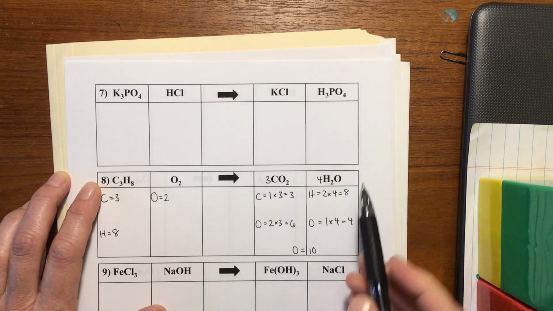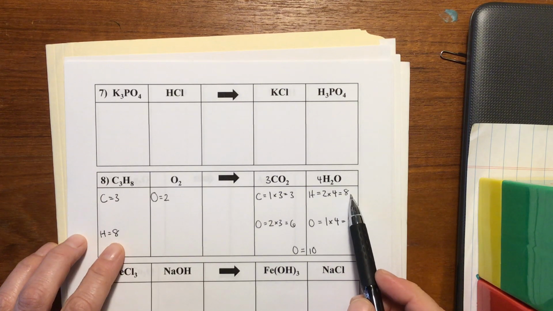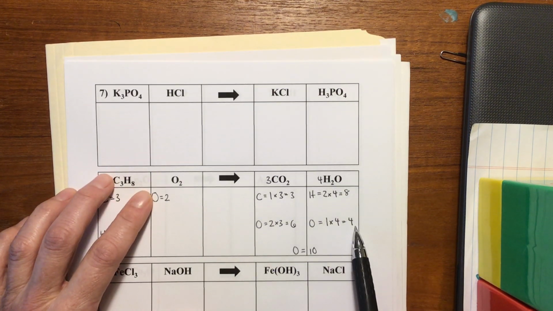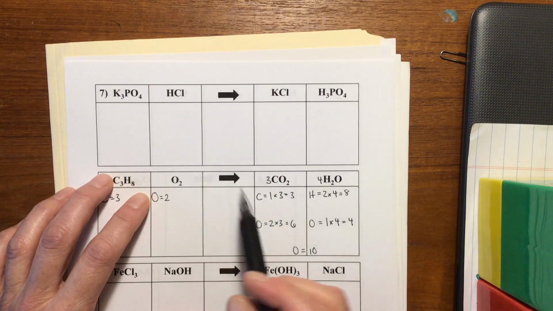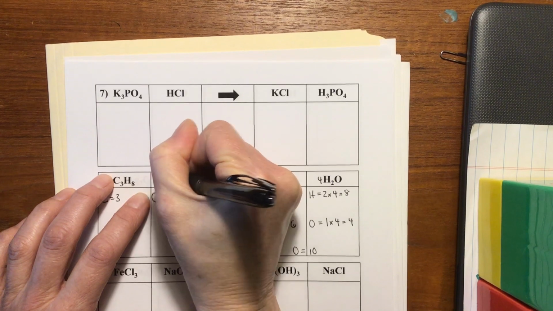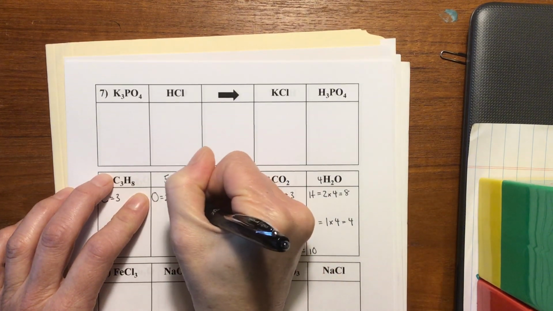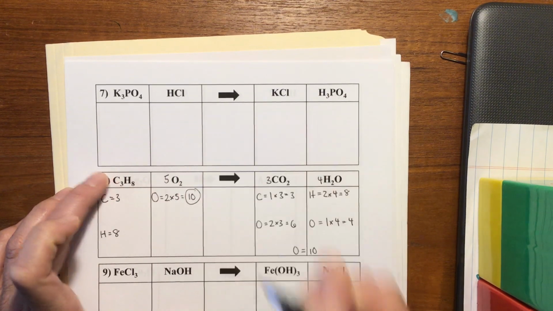Okay, so what else have I changed? My hydrogens are balanced. My carbons are balanced. I can go to my oxygen now. So since I have 10 over here, what can I do to make it 10 over here? If I increase my coefficient to 5, 5 times 2 is 10. So I'm going to multiply that by 5. I'm going to end up with 10 here.